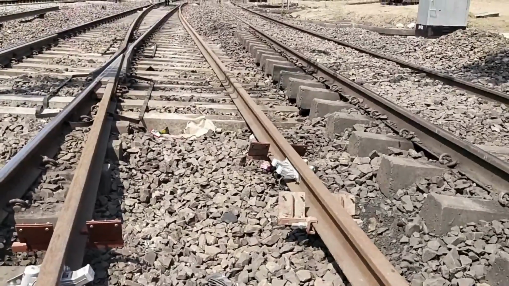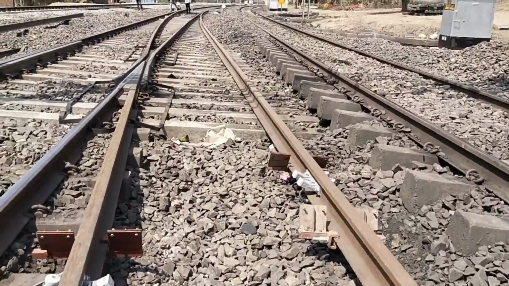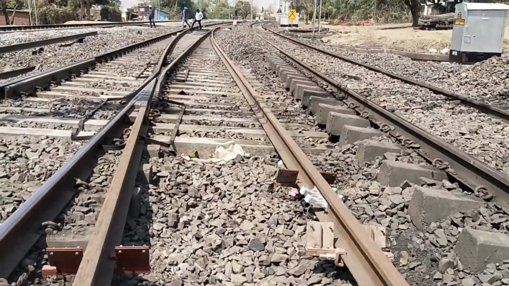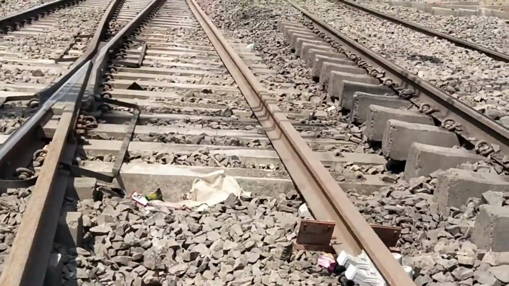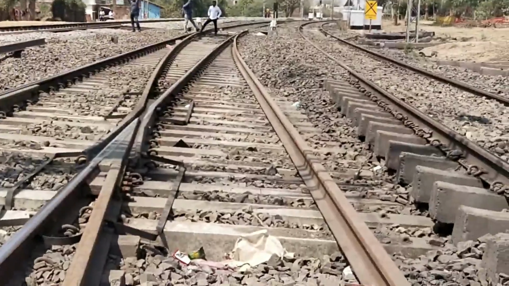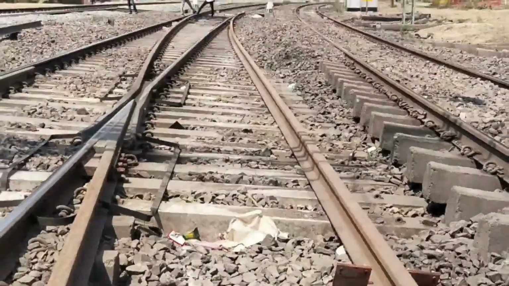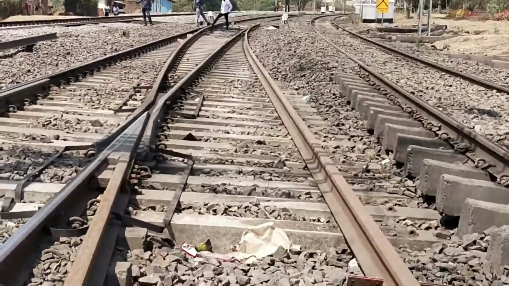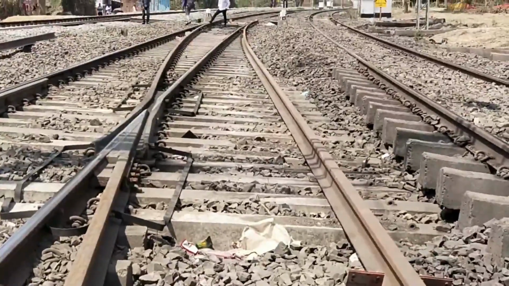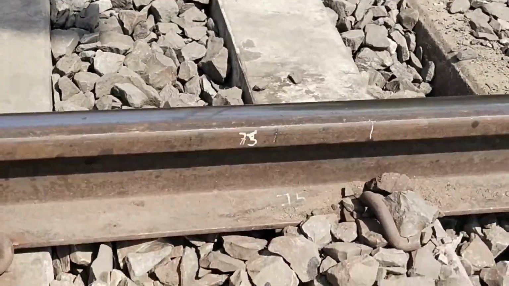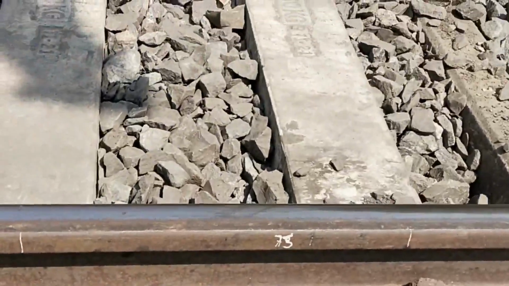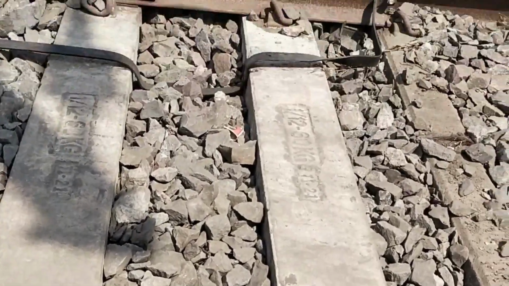Next, the solution to connect the crossover. Number 1. 0 superelevation should be made on both the curved tracks. Number 2. The level difference of the tracks shall be brought to the same level by lifting the up line track by 150 mm while making 0 superelevation.